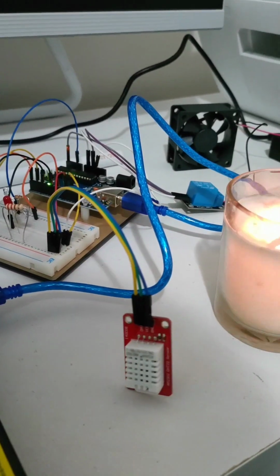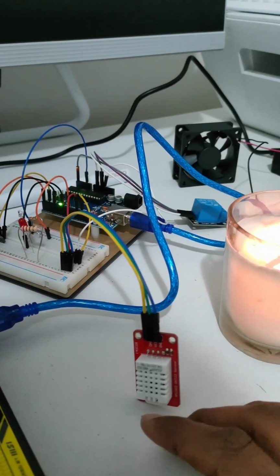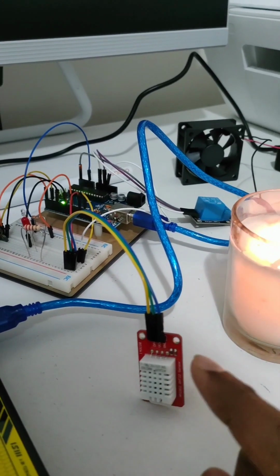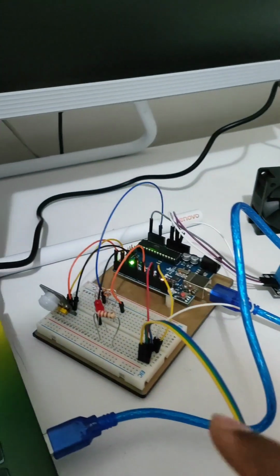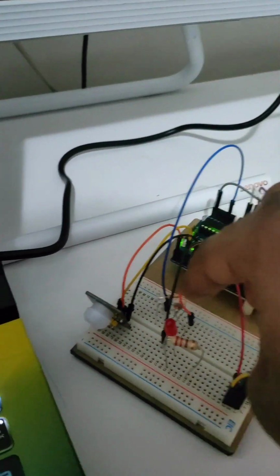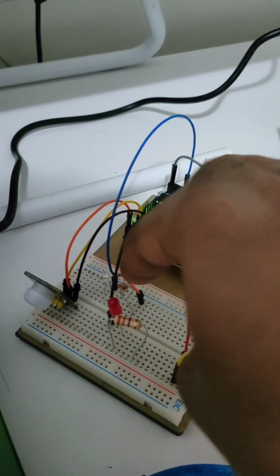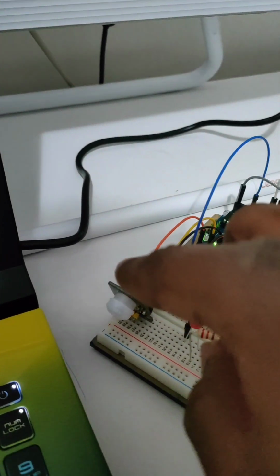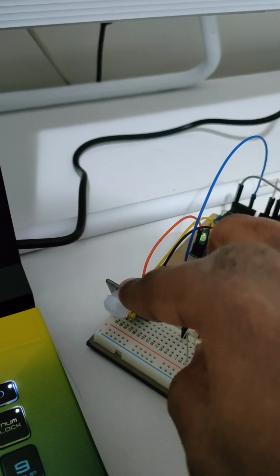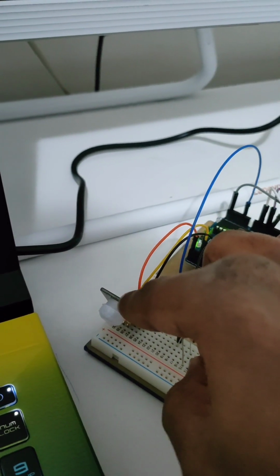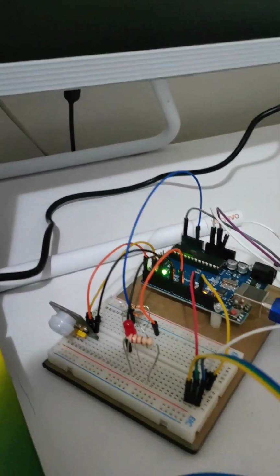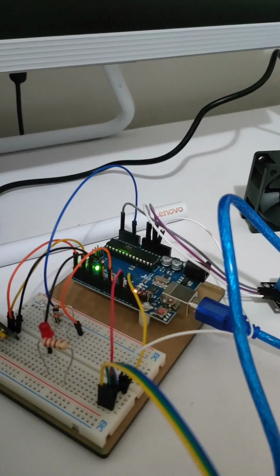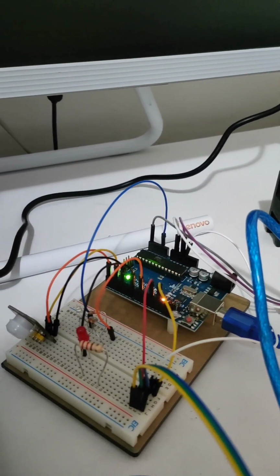So we are sensing and monitoring the temperature and humidity using a temperature and humidity sensor, which is integrated into one chip. And we are also placing an LDR, which is a light sensing sensor. We have an obstacle detection sensor, which is the IR sensor.